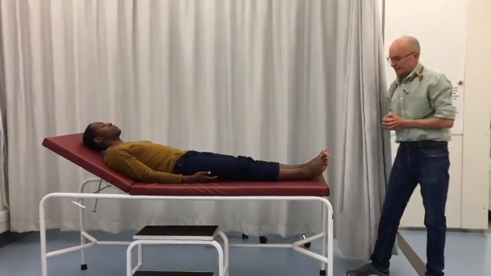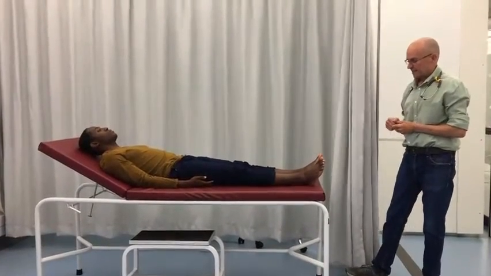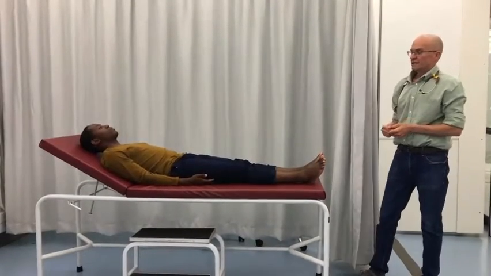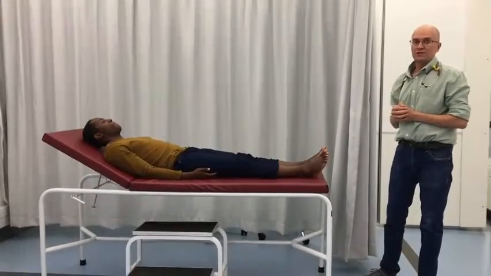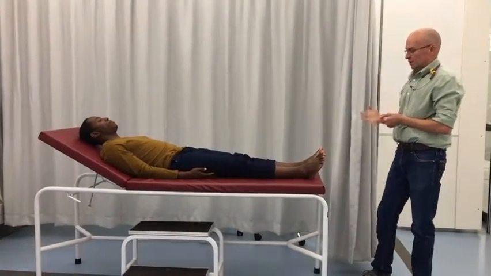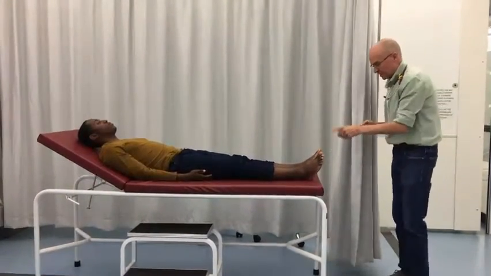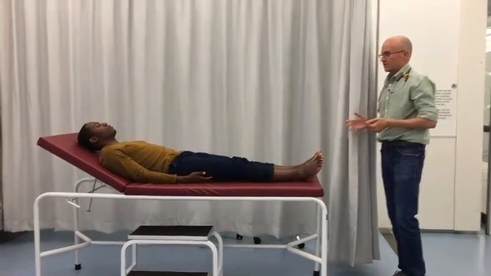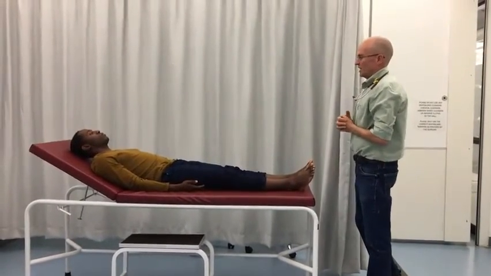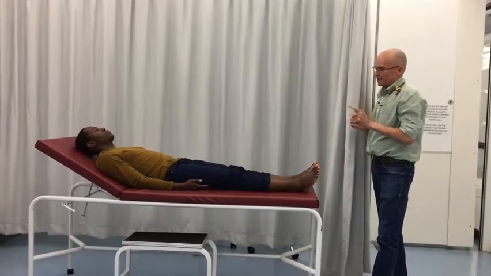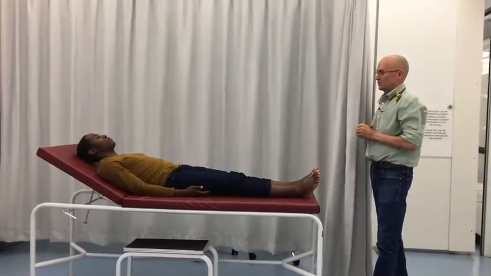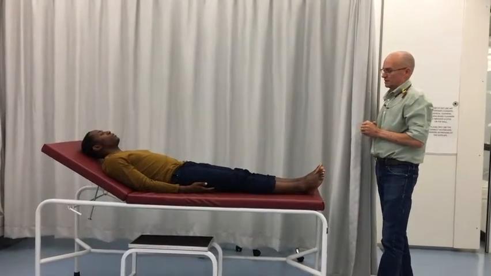Okay. Next thing, next S is sensation. So there's 6 places you can do a quick screening test for sensation on the foot. So this is the small toe, the middle toe, the big toe of the left and the right foot. So I'm going to ask you to close your eyes and I'm going to touch your toes. When I touch your toes, please just say yes when you feel me touching your toes. Okay?